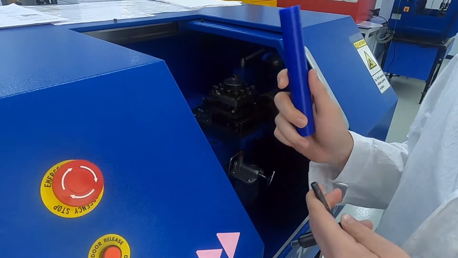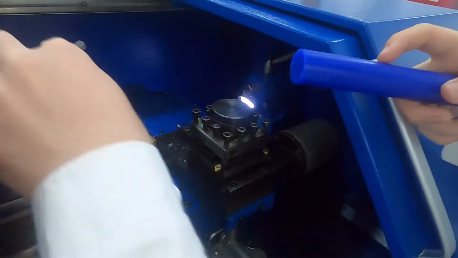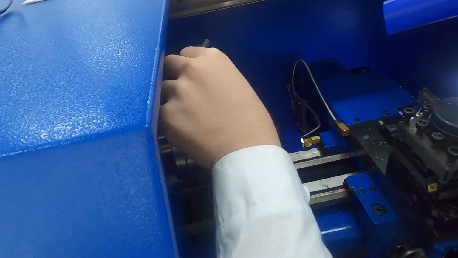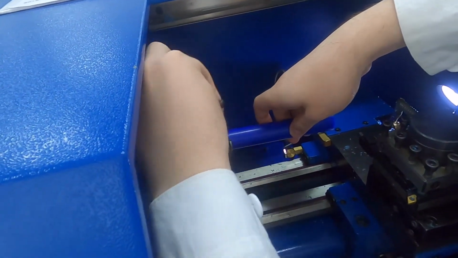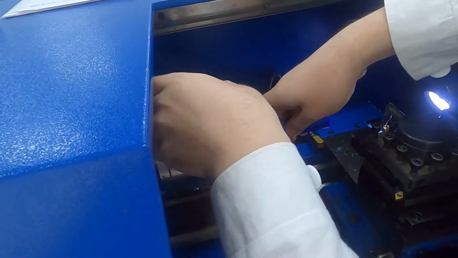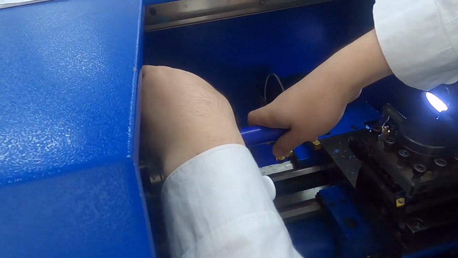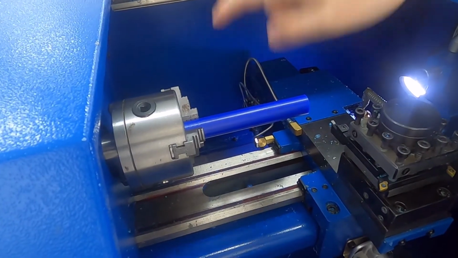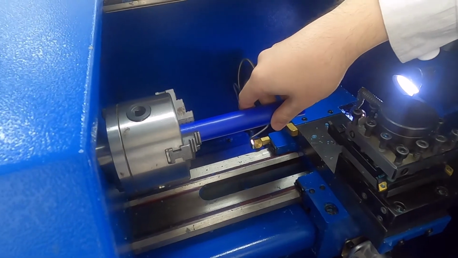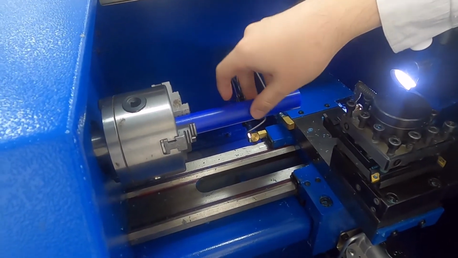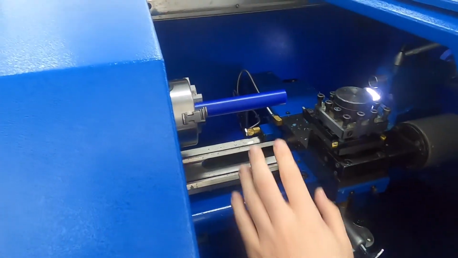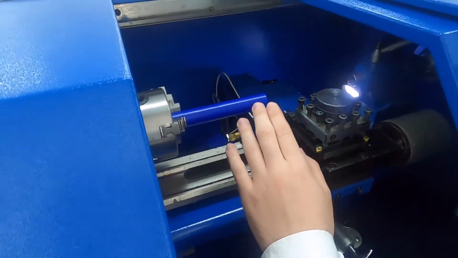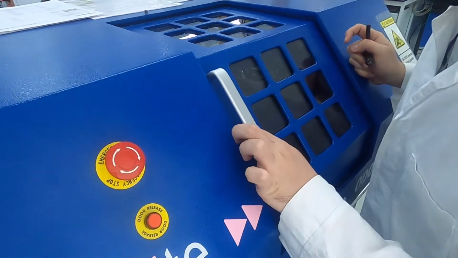To set up the workpiece, you first must open the jaws of the chuck, place the workpiece, and close the jaws until the workpiece doesn't move. Make sure that the workpiece is placed correctly, since it will be rotating at very high speeds. After making sure that the workpiece is placed correctly, we close the door.